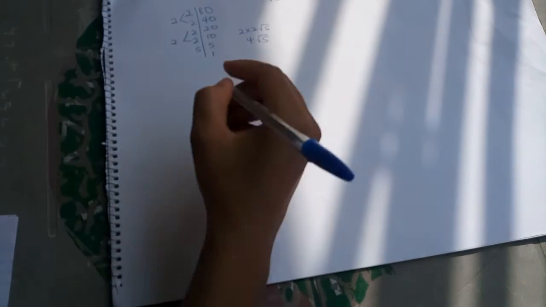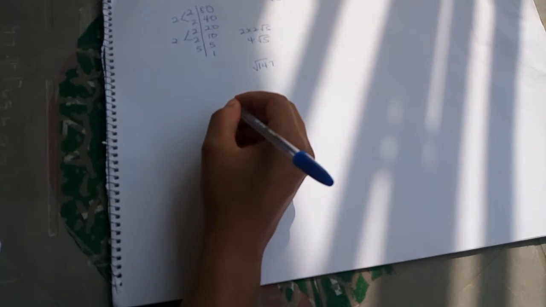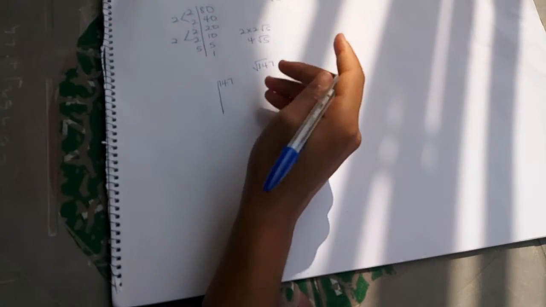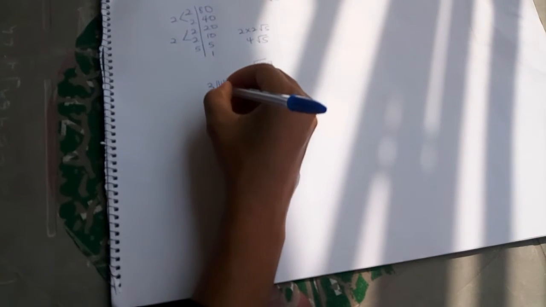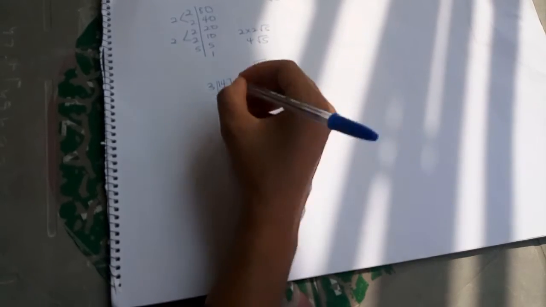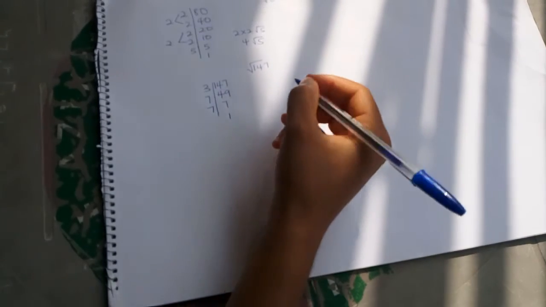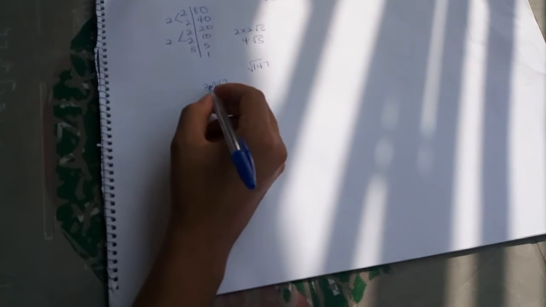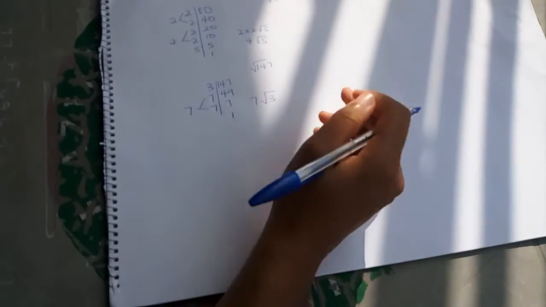Let me give you another example. Root 147. We would ask ourselves, what is the smallest factor of 147? It is 3, which would give us 49. And what is the smallest factor of 49? We know that it is 7, 49 divided by 7 would give us 7, and 7 divided by 7 gives 1. Now we would group these two 7s into 1. And so this is 7 and then this is 3. Then the number on its own would bear the root sign, root 3, and this would be 7. So this is the answer.